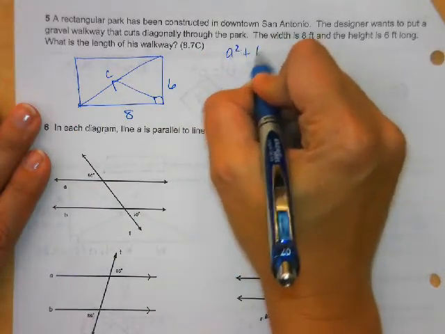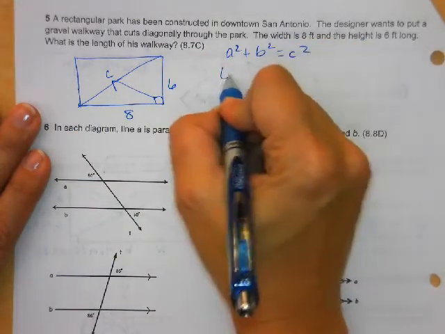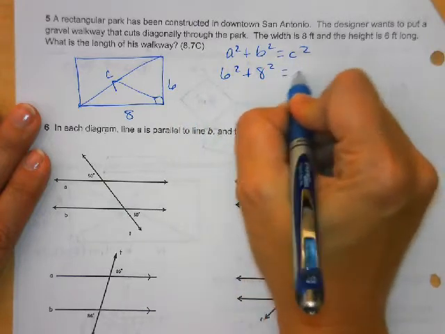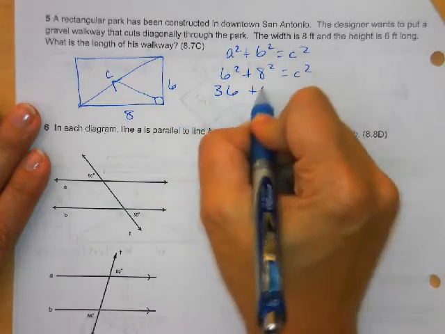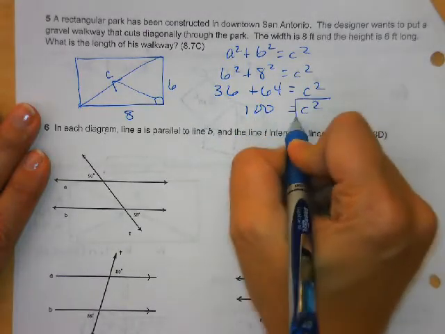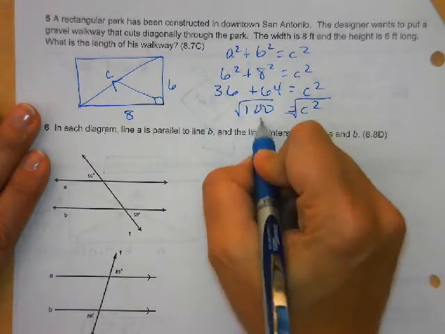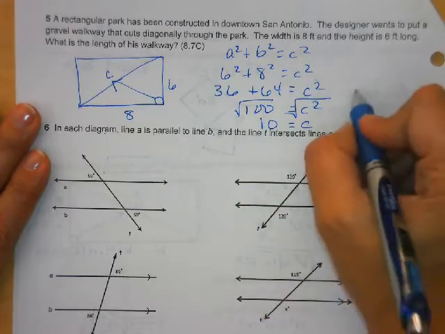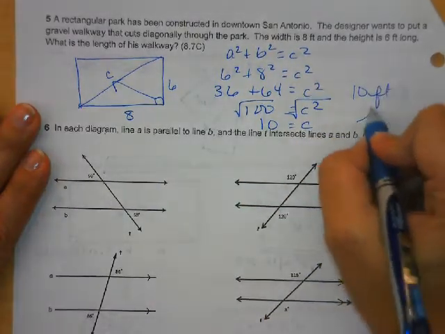A squared plus B squared equals C squared. 6 squared plus 8 squared equals C squared. 36 plus 64 equals C squared. 100 equals C squared. Square root of 100 is 10. So the walkway is 10 feet long.